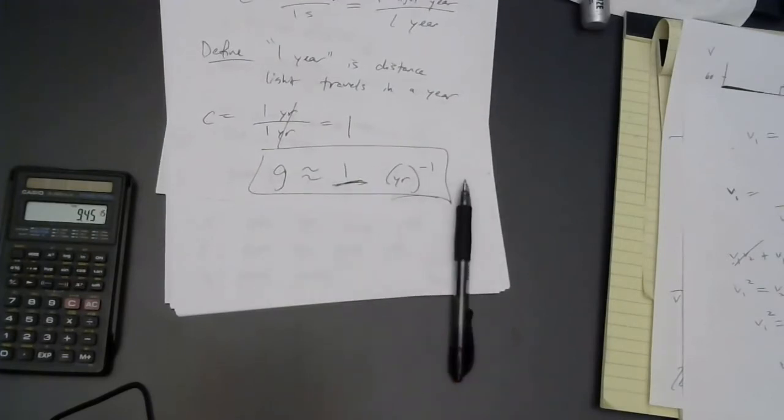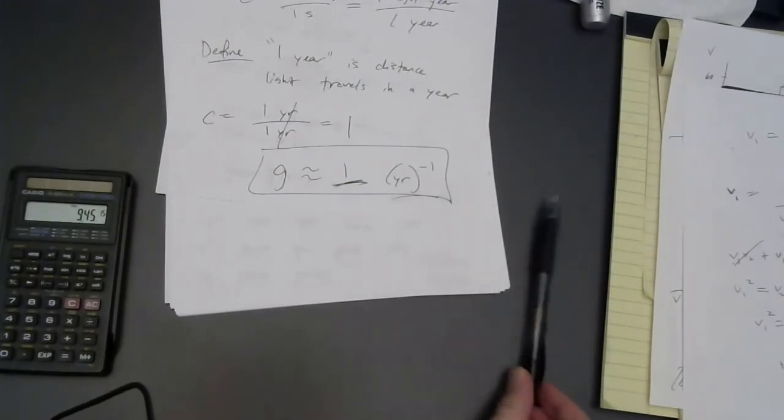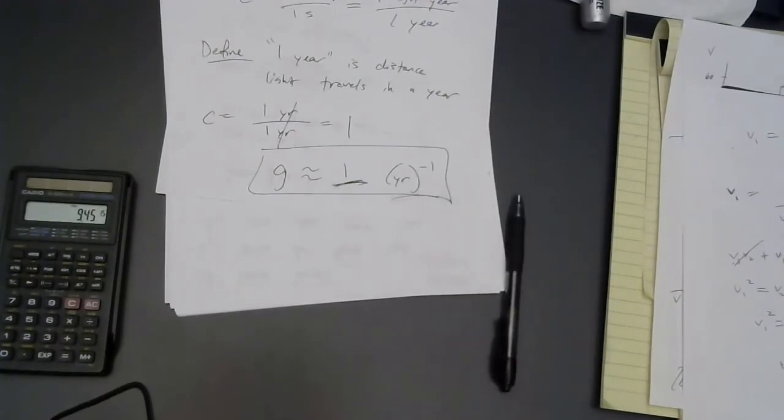I don't know. I've never met anybody else who thinks this is cool, but the fact that it's just a coincidence that 9.8 happens to be 1 inverse year expressed in those units is kind of fun.